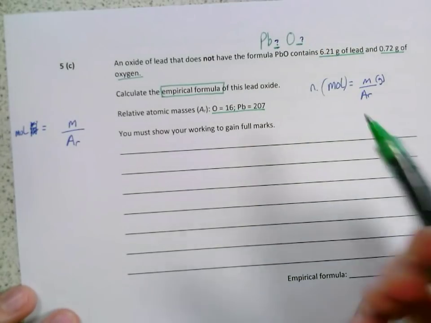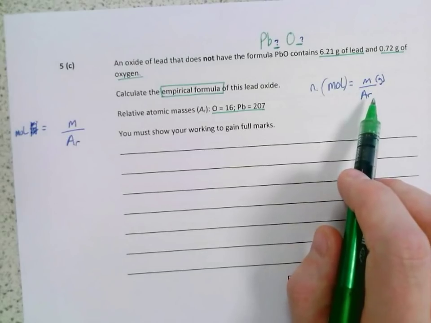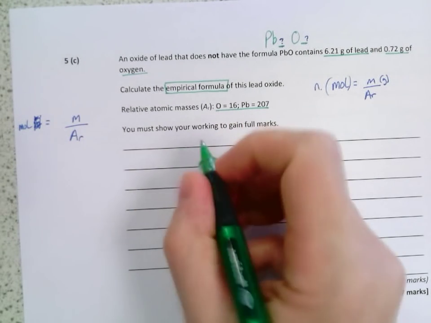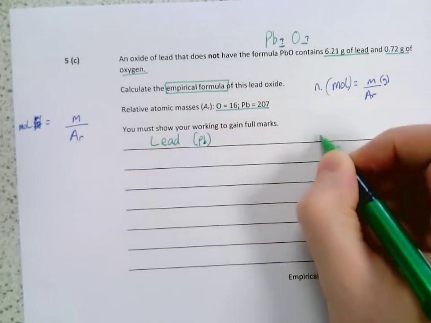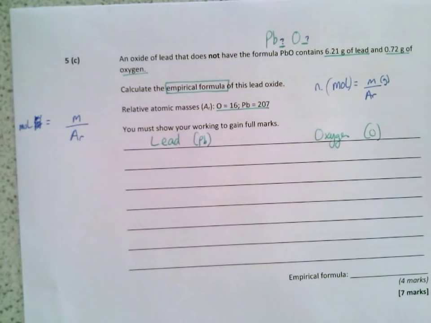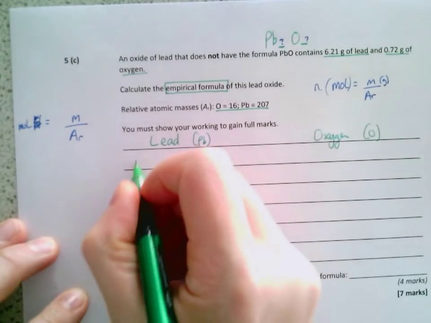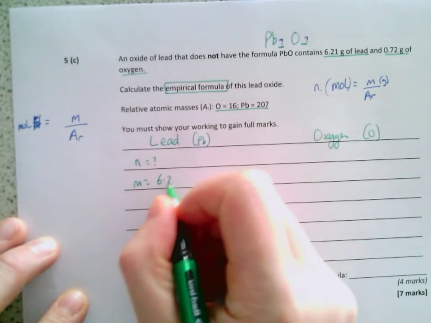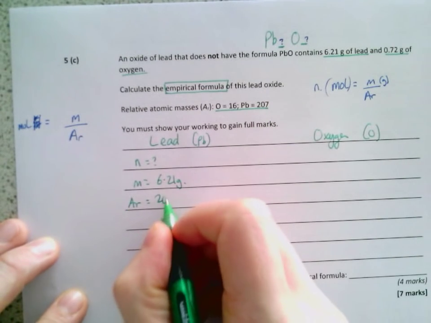That's the name of the game. Here's how we're going to go about it. That famous equation, number of moles equals mass in grams divided by relative formula mass. We've been given the mass in grams, we've been given the relative formula mass, so I think you and I can do this. We've got lead, Pb, and we've got oxygen, and I'm going to treat them as two separate things, right? Lead, the number of moles is what we need to calculate. The mass we've been given is 6.21 grams, and the relative formula mass we've been given is 207.